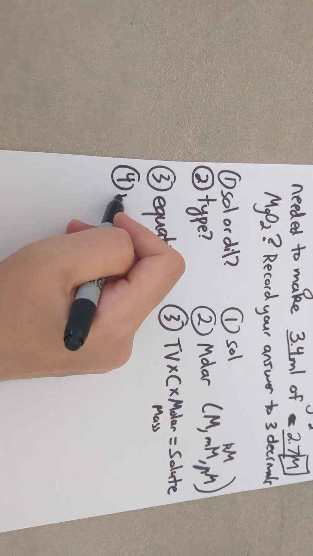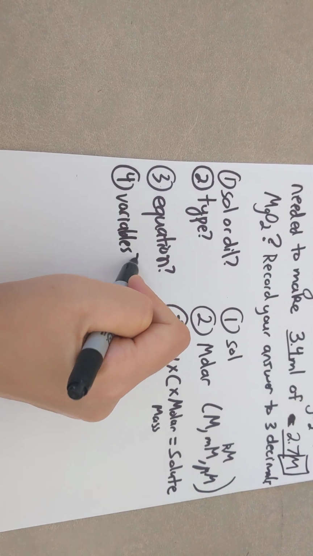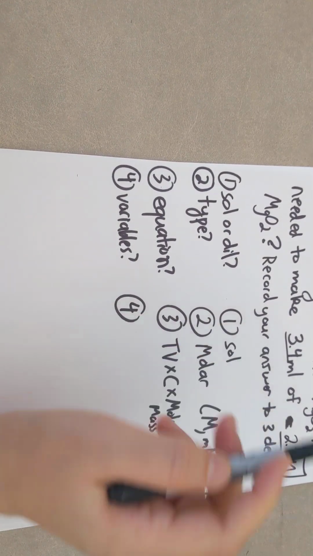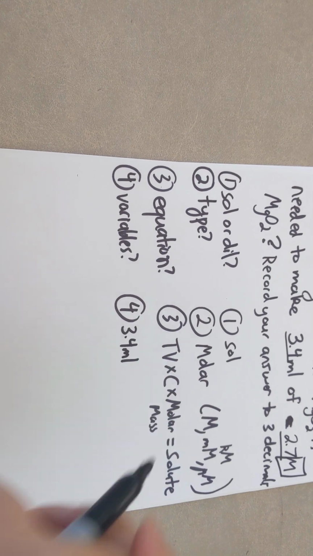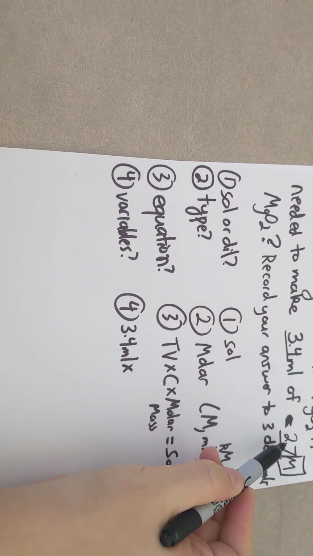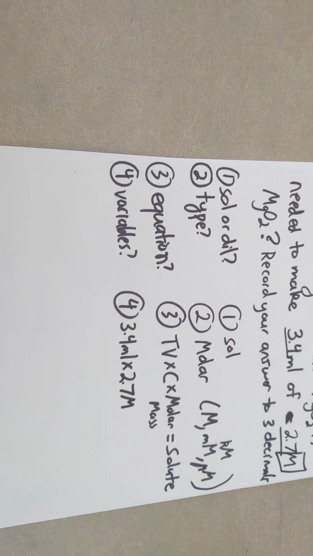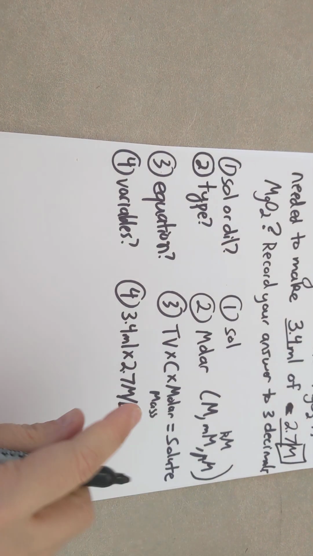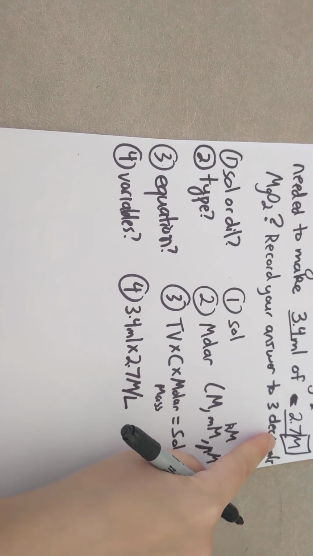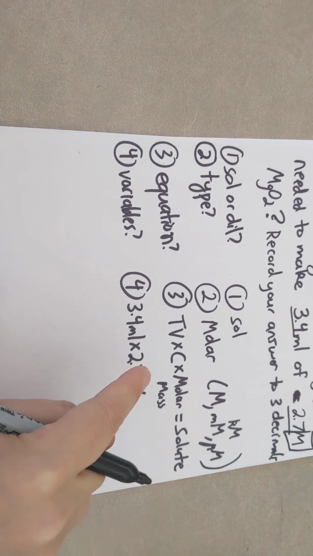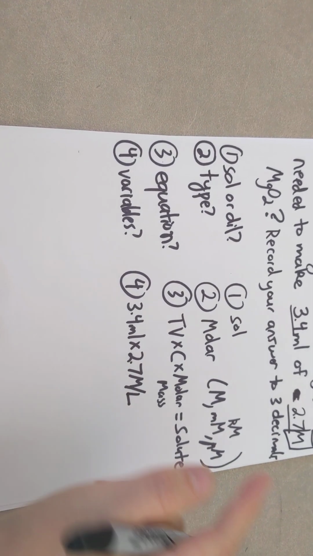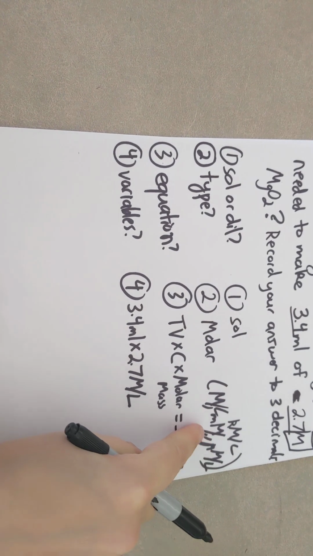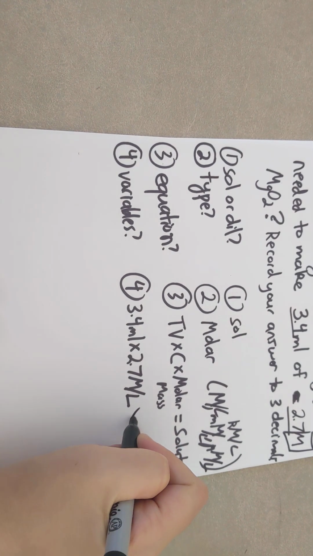Step 4, we plug in the variables. What are the variables needed for this? Well, total volume is 3.4 milliliters. Concentration is 2.7 moles, but this is critical. Remember, whenever you get a molar concentration, you need to write it in as per liter. So I know the problem says 2.7 moles. What that really means is it's 2.7 moles per liter. And in fact, all of these are per liter. It doesn't matter what the prefix on the mole is, they're always per liter.